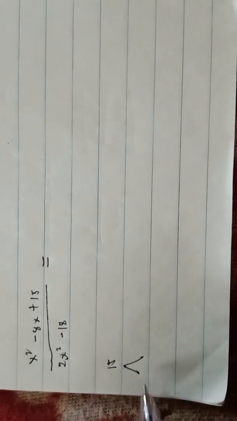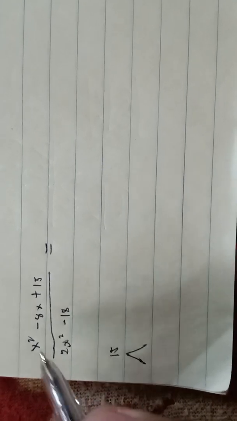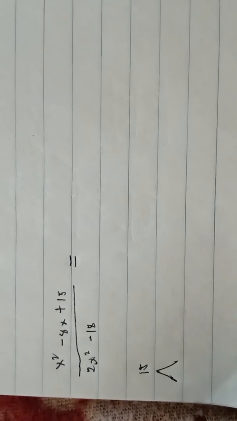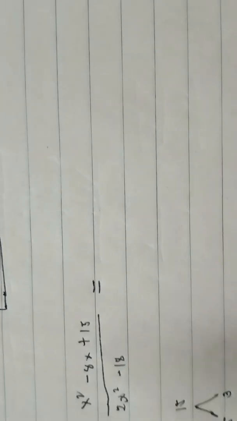First, hanapin muna natin yung factors ng 15 na pag inad natin ay magre-result into 8. And we know that the factors of 15 are 5 and 3, that if we add, it will result to 8.